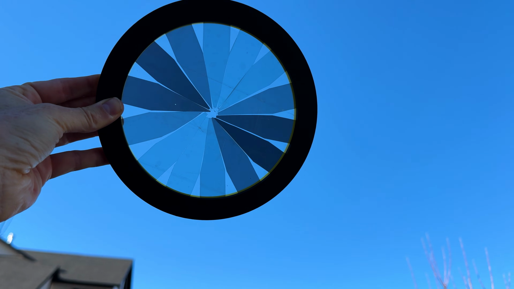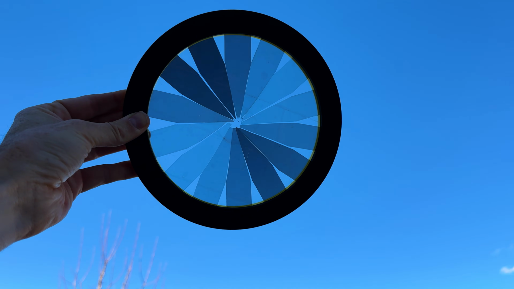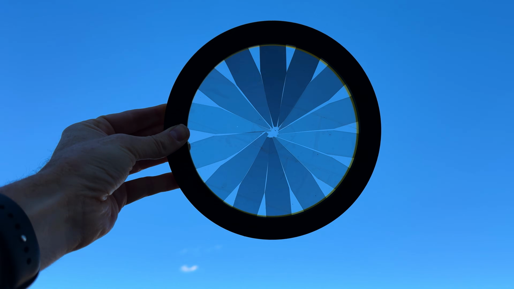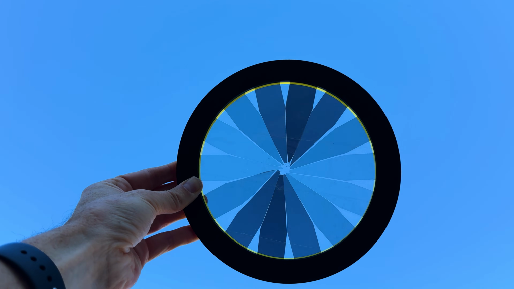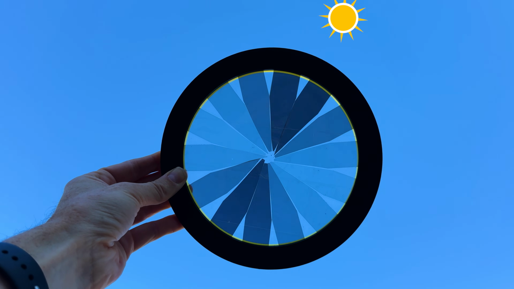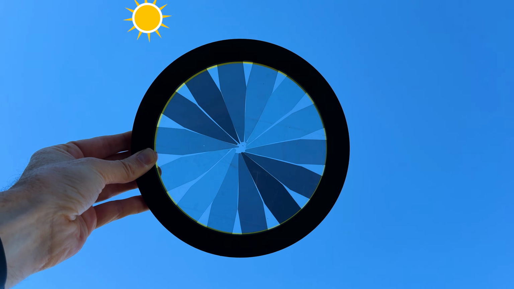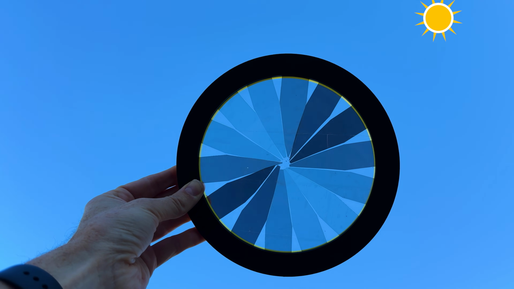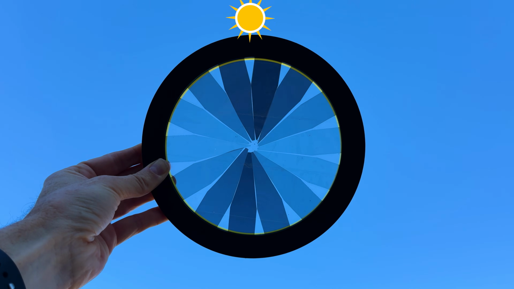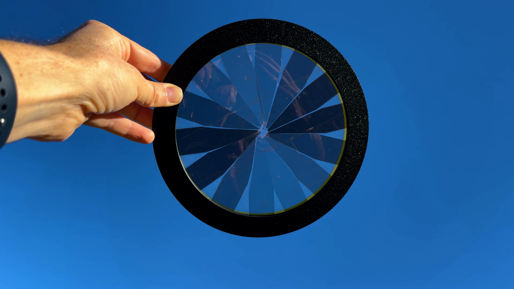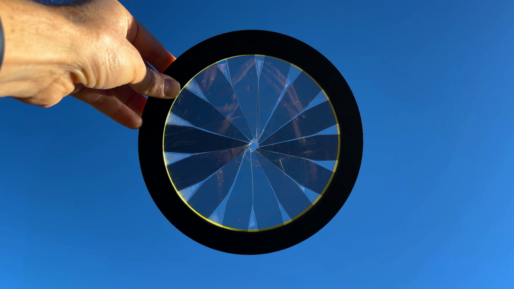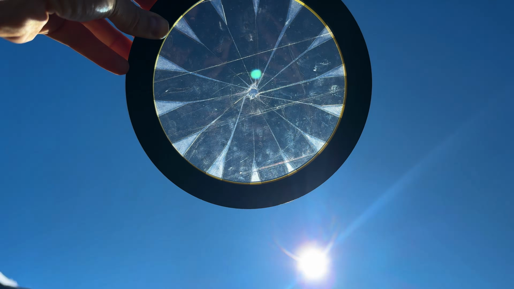Now when I take this optical compass outside and look at the sky, you can see a dark line running through the circle. And the amazing thing is that as I move it around, the dark line always points along the direction of the sun. So no matter where I look in the sky, I always can tell where the sun is. So now watch, if I follow this dark line, it'll lead me straight to the sun.